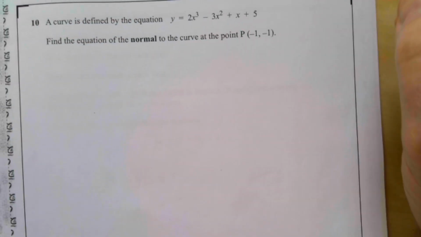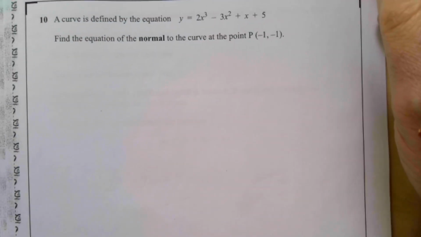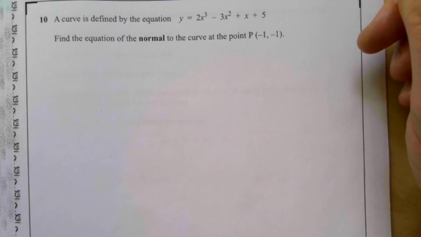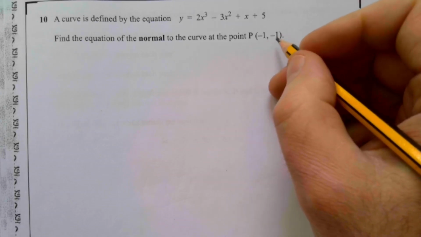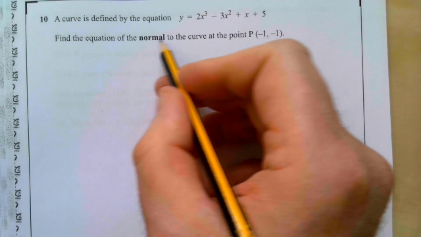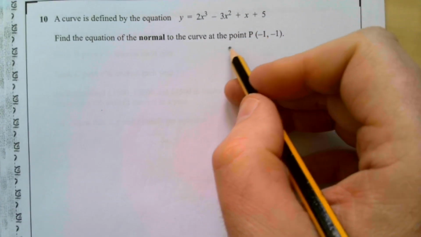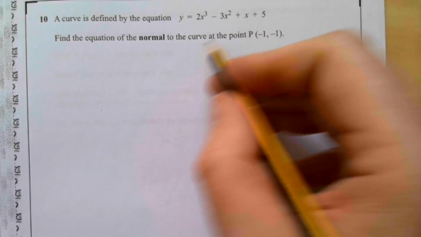Question 10. A curve is defined by the equation y equals 2x cubed minus 3x squared plus x plus 5. Find the equation of the normal to the curve at the point minus 1, minus 1. So we're finding the equation of a normal. That's a straight line, so it's going to be y equals mx plus c. We need to find the gradient and the y-intercept, that's the m and the c. So if we find the gradient, we're of course going to differentiate.